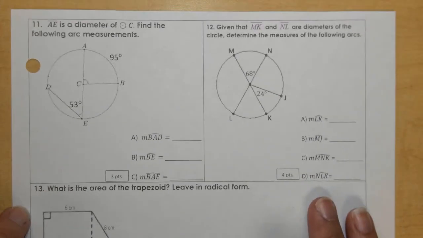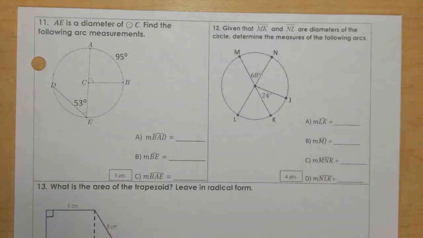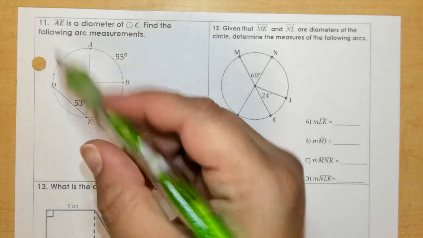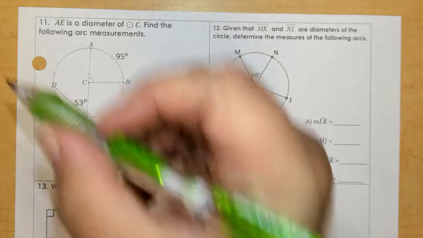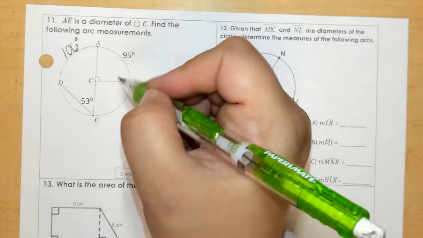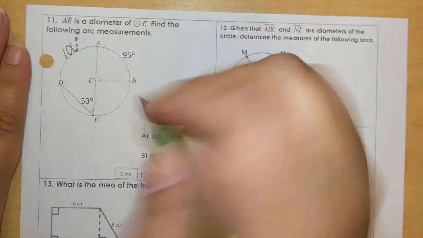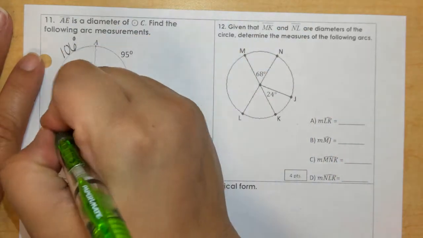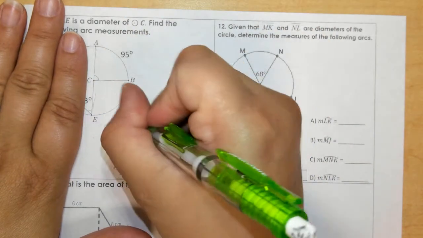Okay, in number 11, it gives us that AE is the diameter of circle C. Find the following arcs. So, this angle, 53 degrees, is an inscribed angle. To get its intercepted arc, you double this. So 53 times 2 gives me 106. Since this is your diameter, we know that this half is 180, and this half is also 180. So if I take 180 minus 106, I get 74. And then on this side, 180 minus 95 gives me 85.